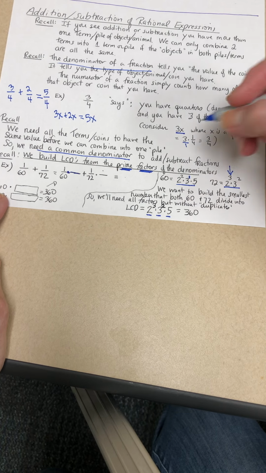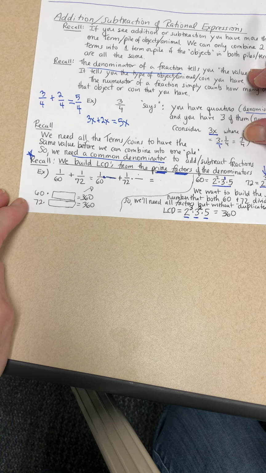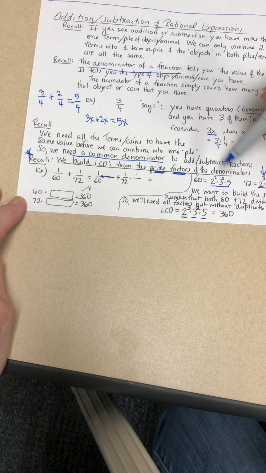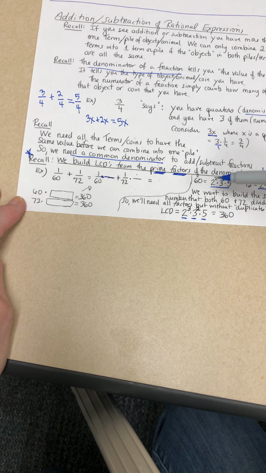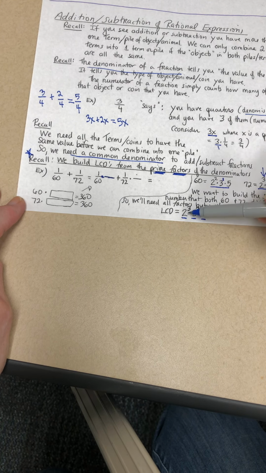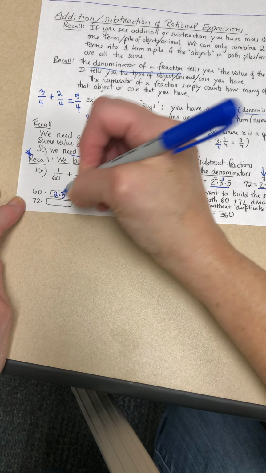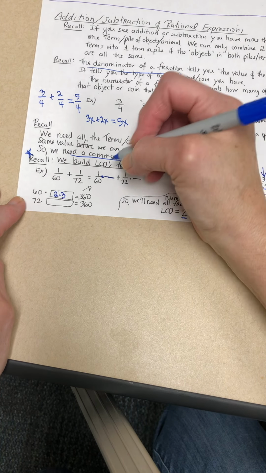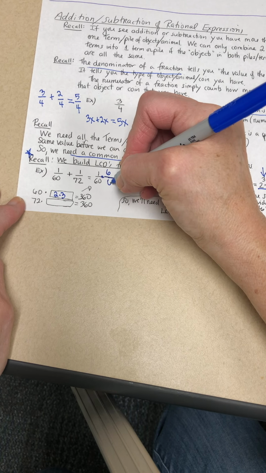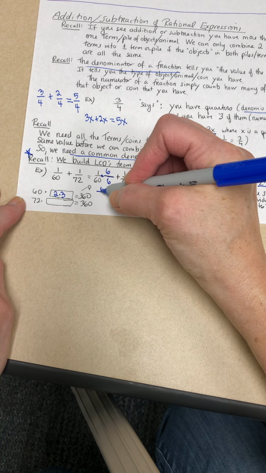It's 6, but if you didn't see it, and this is what we're going to do with the algebraic expressions, notice the 60 has a 2 squared, a 3 to the first, a 5. The LCD has a 2 cubed, a 3 squared, and a 5. What's the 60 missing? It's missing one 2 and it's missing one 3. So if I multiply 60 by 2 times 3, that should give me the LCD, which is 360. So I would multiply this top and bottom by 6. Okay? And this fraction is now 6 over 360.